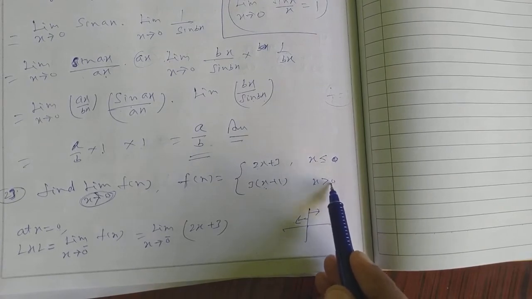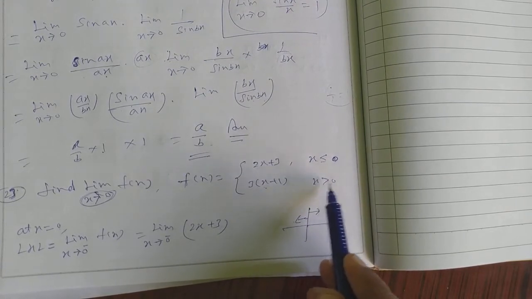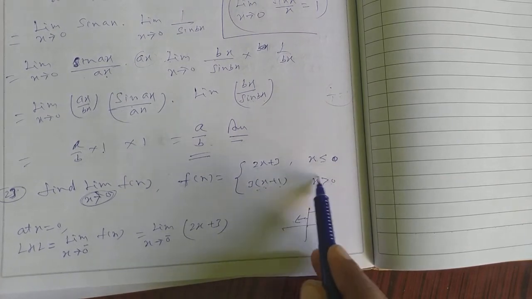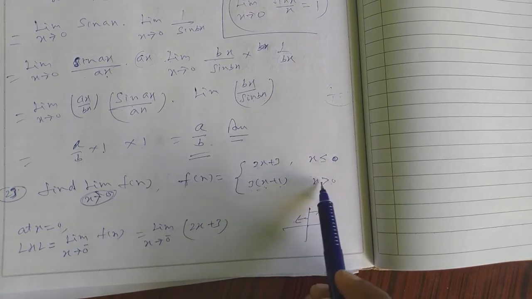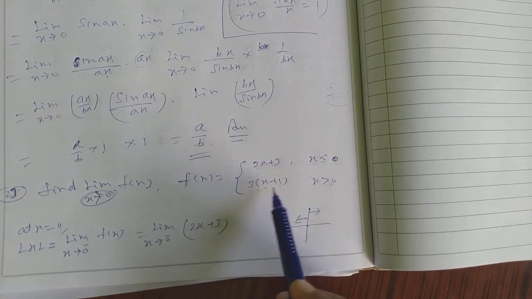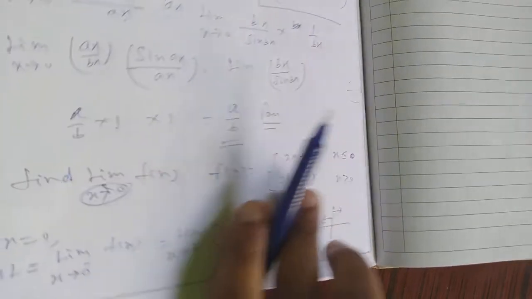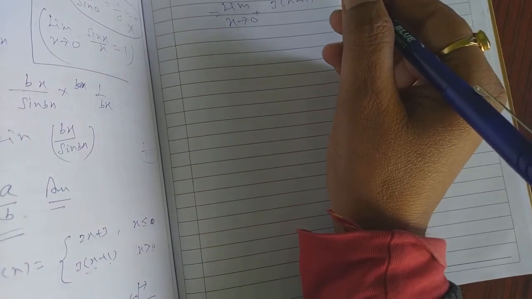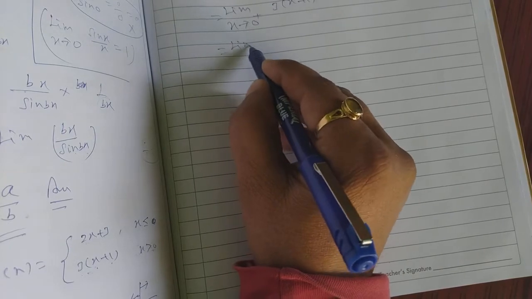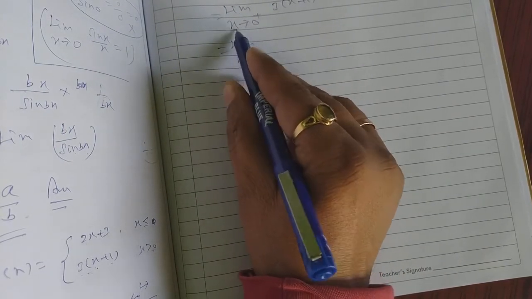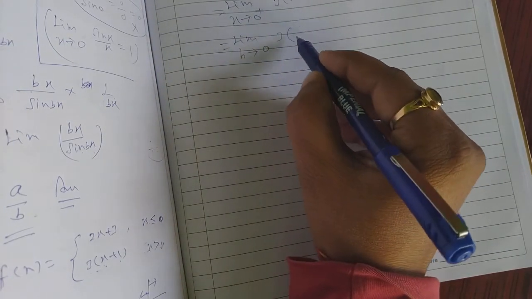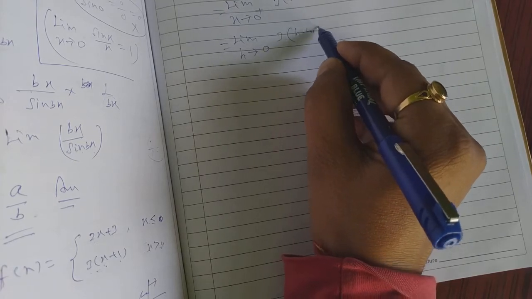Because this function has RHL, limit more than 0, the function value is 3x plus 1. The value of this function when RHL limit, this one is the RHL more than 0, that means RHL limit, the value of the function will be 3x plus 1. After that you put h in the x place, you change x to h, this 0, and this plus sign you remove here. So then you write 3, h plus 0, and plus 3.